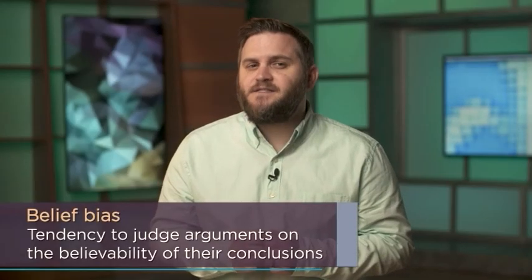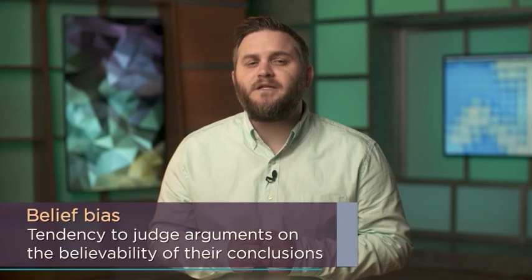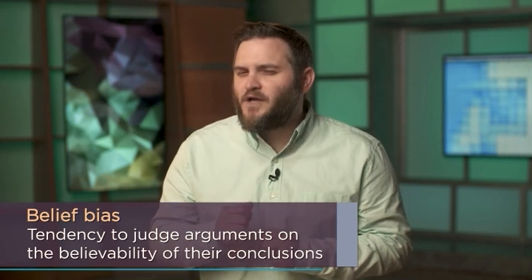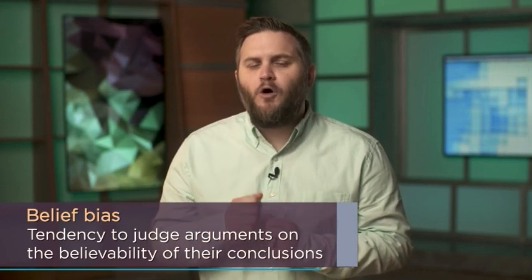Belief bias is the tendency to judge arguments on the believability of their conclusions, or their plausibility, rather than the whole argument. In a logical argument, each of the pieces of an argument support the conclusion, but we sometimes accept an illogical argument when the conclusion seems plausible to us. That is to say, we aren't following along with the logical steps in the argument, we're buying into the general idea that the argument seems believable or plausible at the end.